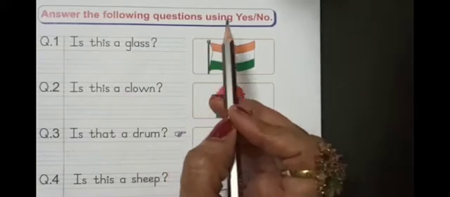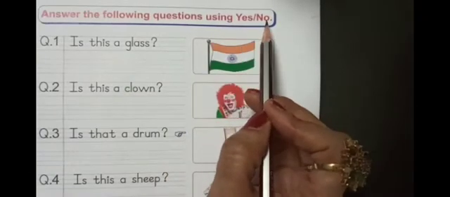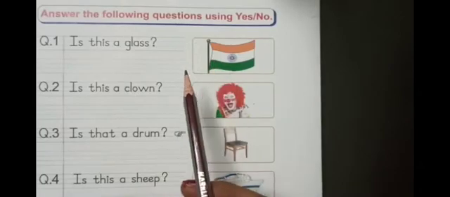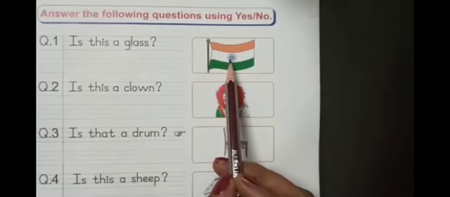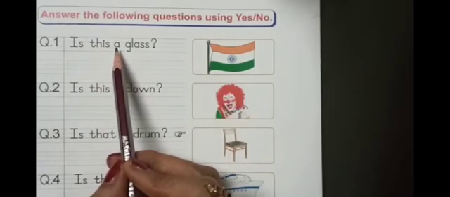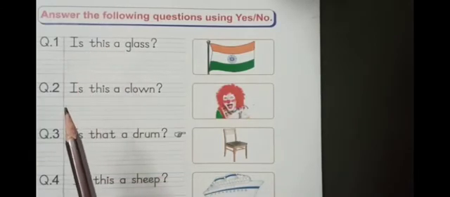Answer the following questions using yes or no. Children, look at the first picture. Read the question and answer it in a sentence form.